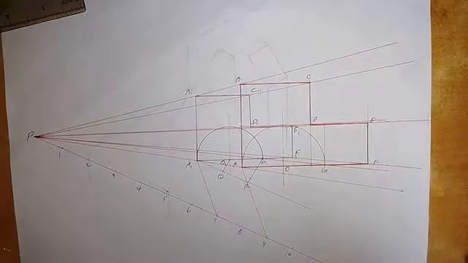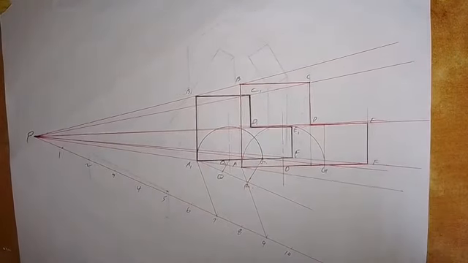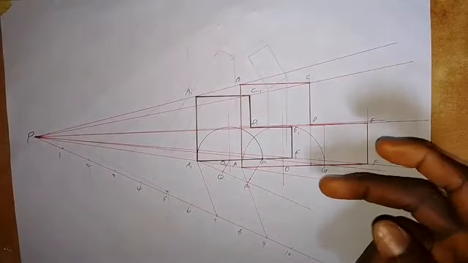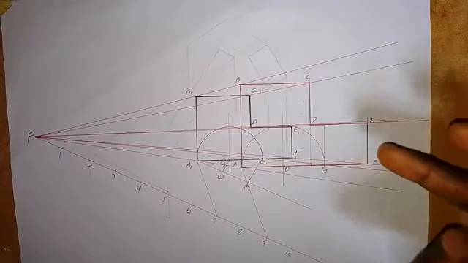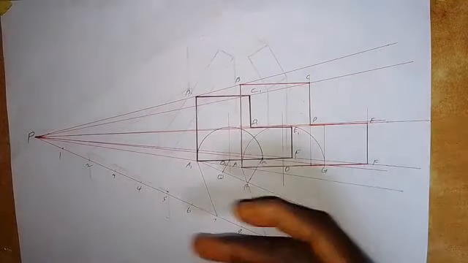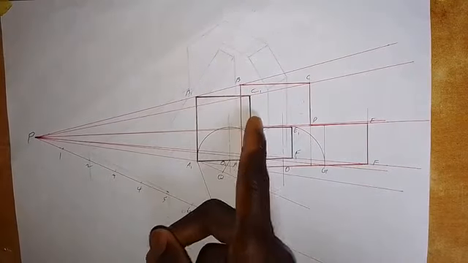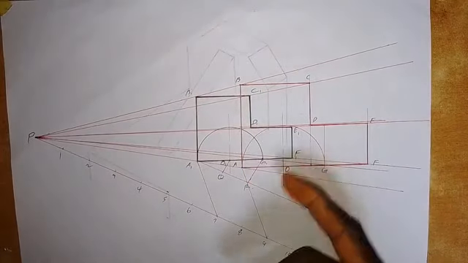Alright, so the shape has come out. So this is how the work will look. We have reduced this object or shape in ratio 9 to 7. The given object or shape is A, B, C, D, E, F. The reduced shape is A1, B1, C1, D1, E1, and F1 with the semicircle that we have here, and also we have the semicircle on this one.